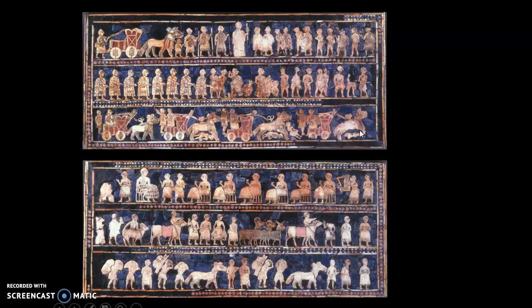Now, when you read what's going on here, you start on the bottom and take your eyes then to the top. It's kind of the opposite of what we're used to with our graphic novels and Sunday funnies, right? So here you see a series of horse-drawn chariots. So by then, the invention of the wheel has happened. They're creating vehicles for war.